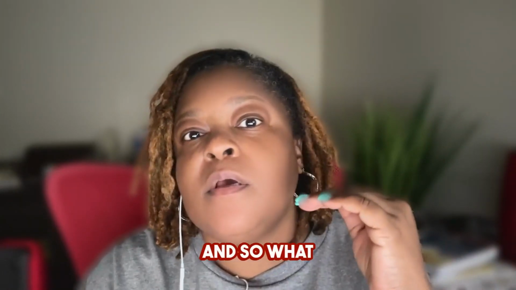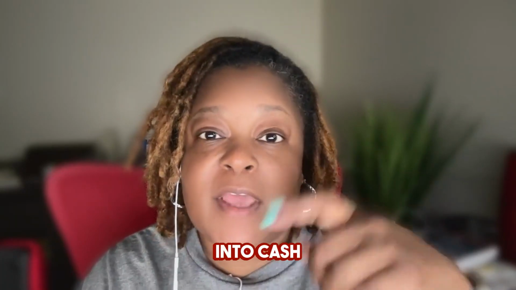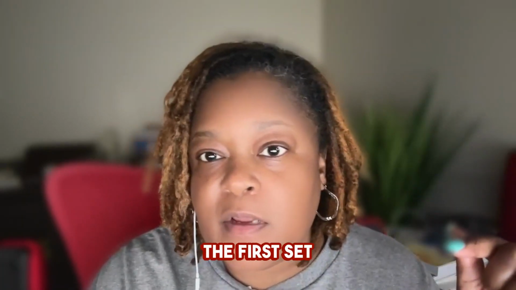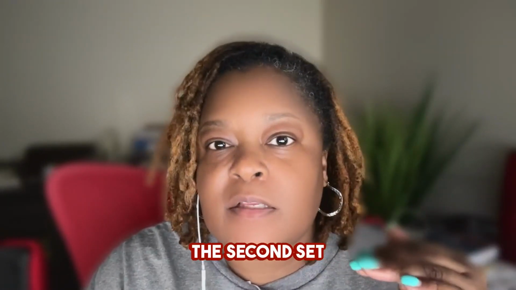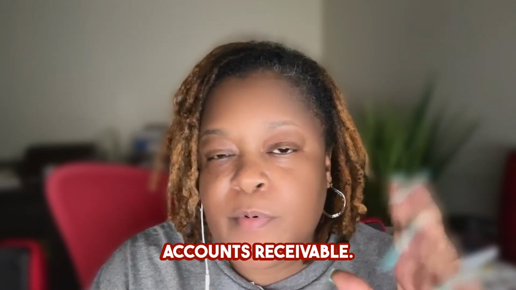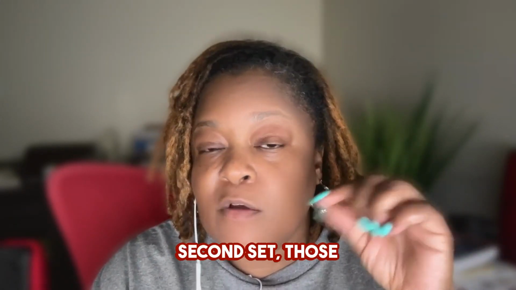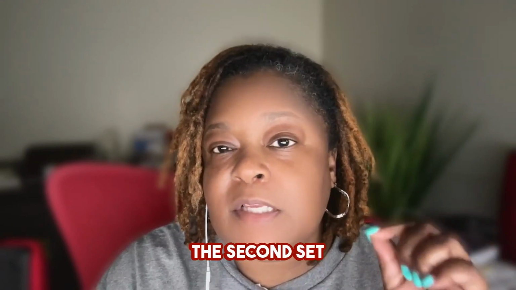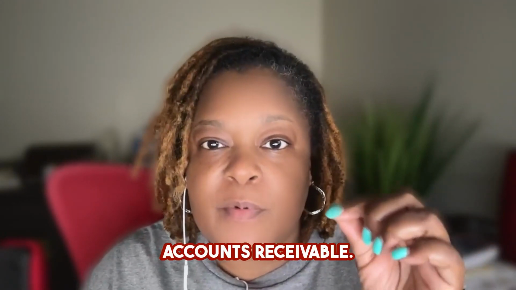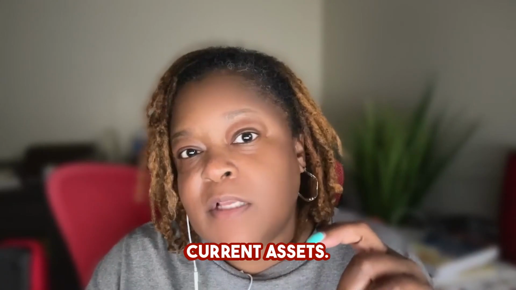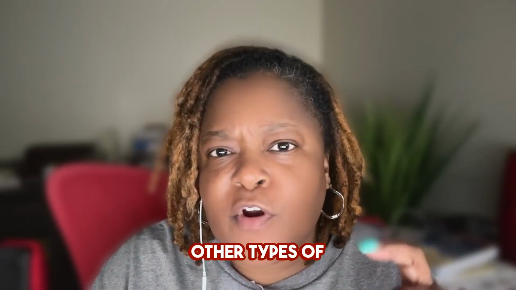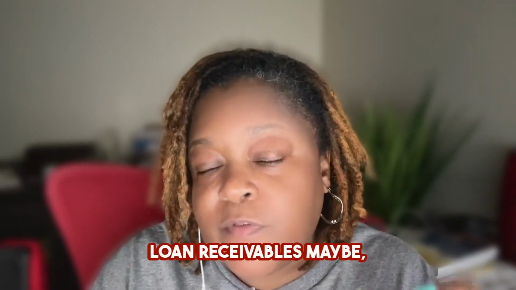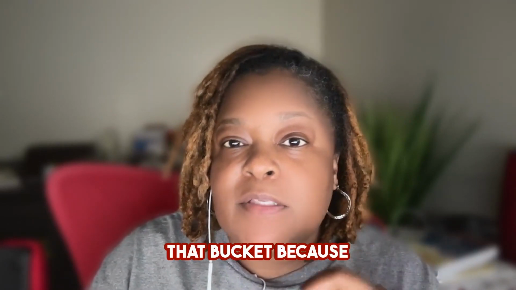And so which assets turn into cash the fastest, right? Cash is the first set of accounts, because it turns into cash the fastest, because it already is cash. The second set of numbers would be your accounts receivable. You're only going to have one, maybe two. Those would be the second set of account numbers. From there, we're going to go with current assets. So other things like prepaid expenses or other types of current receivables due from other people, loan receivables maybe, will be in that bucket, because that is the third set.